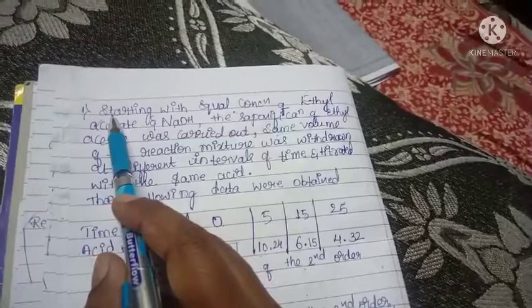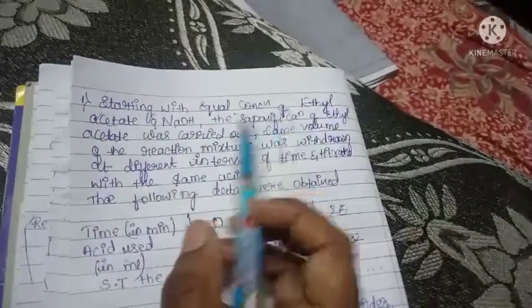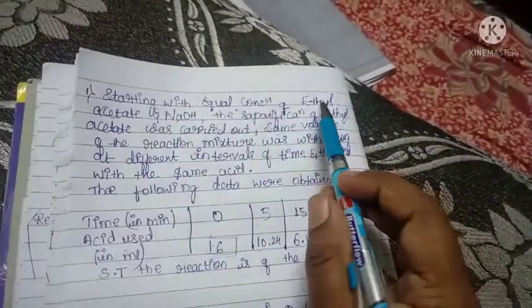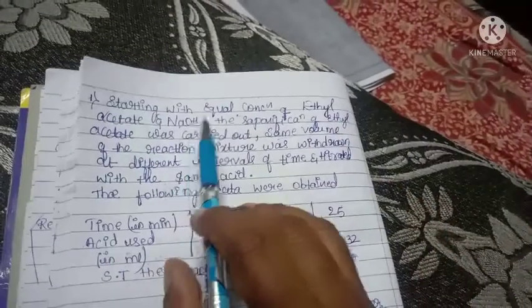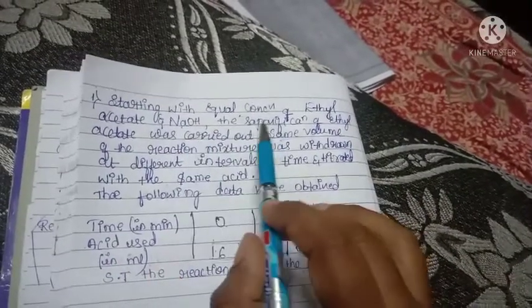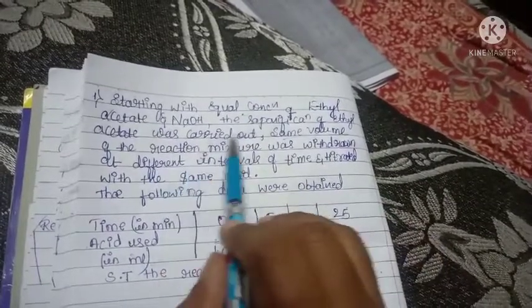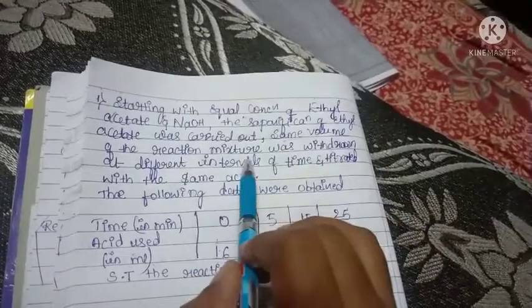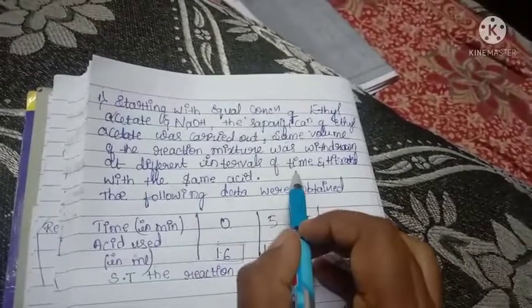This starts with an equal concentration of ethyl acetate and NaOH. It means the concentration of ethyl acetate and NaOH should be the same. The saponification of ethyl acetate was carried out and the same volume of the reaction mixture was withdrawn at different intervals of time.